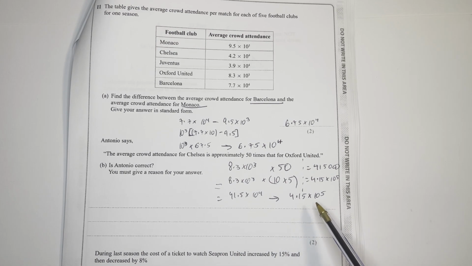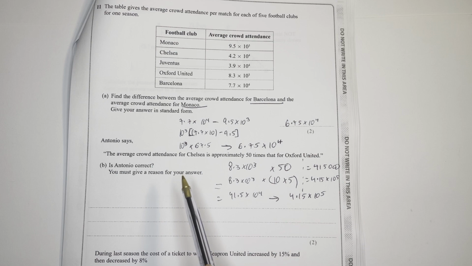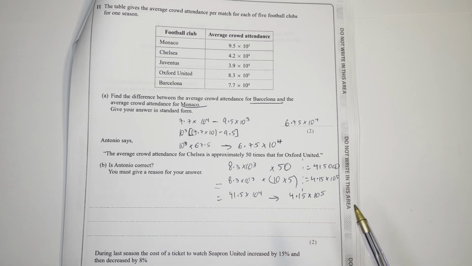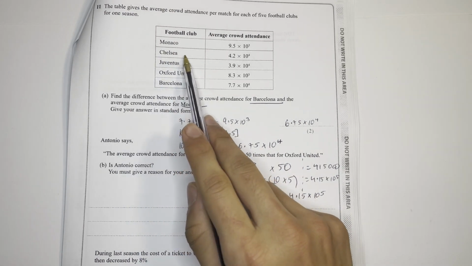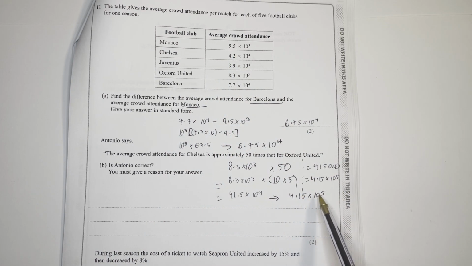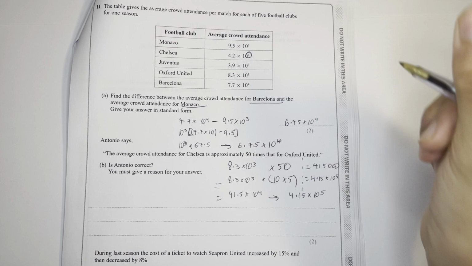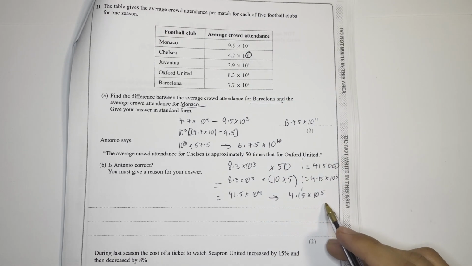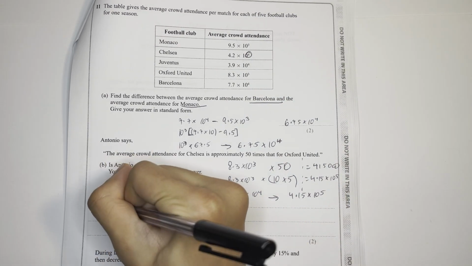But now we have to compare this to the value of the average crowd attendance for Chelsea to see whether Antonio is right. We can see that the average crowd attendance for Chelsea is 4.2, which is close to 4.15, but it is 10 to the 4, whereas ours is 10 to the 5. This means Antonio is not correct.